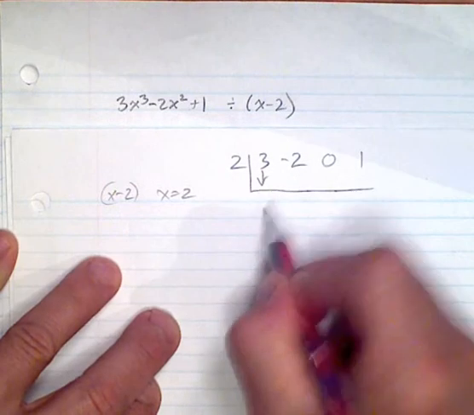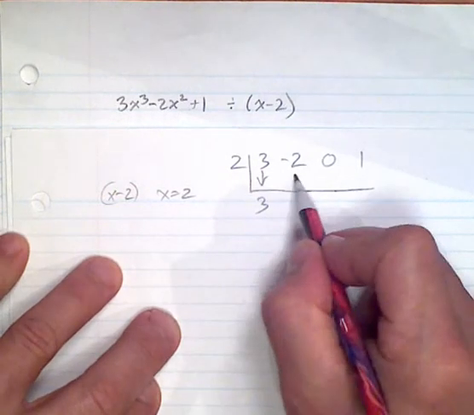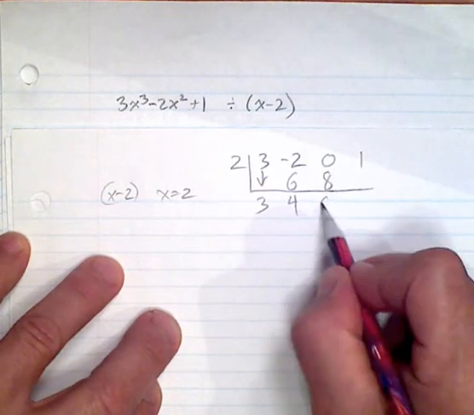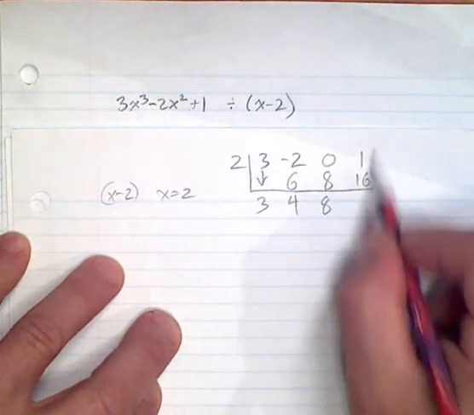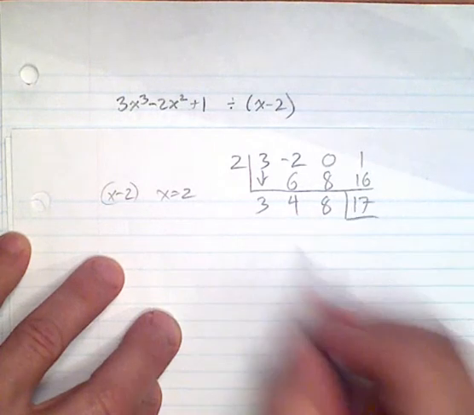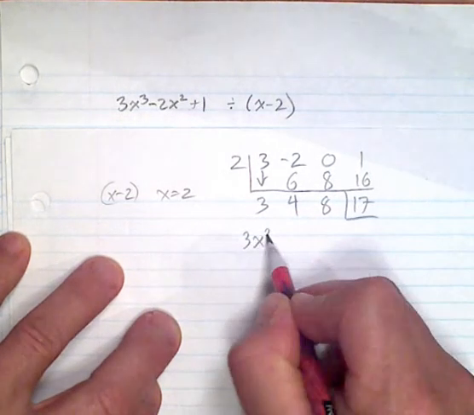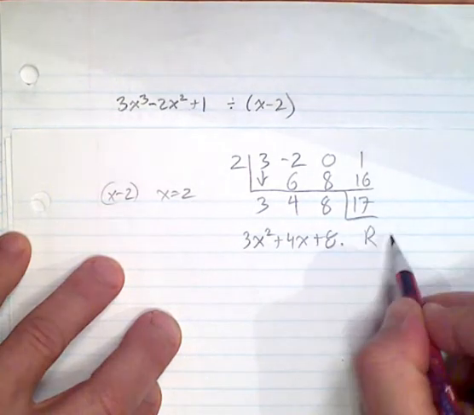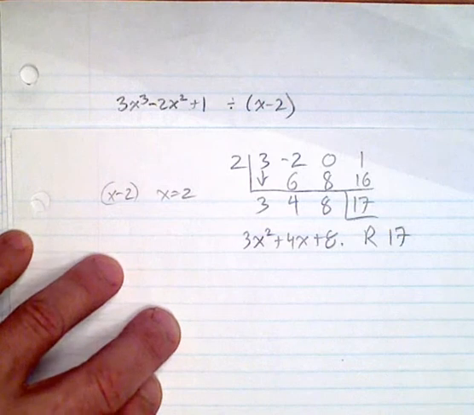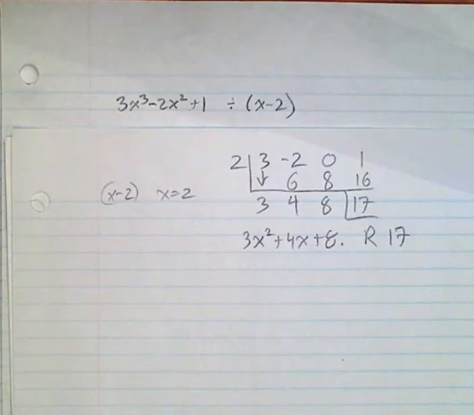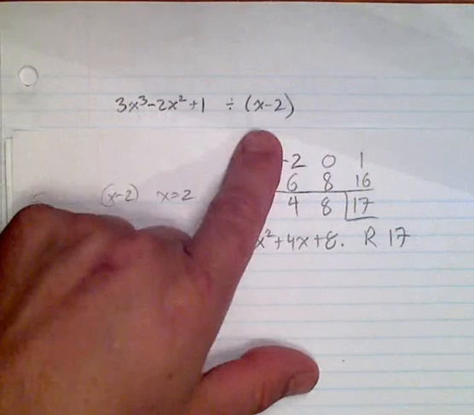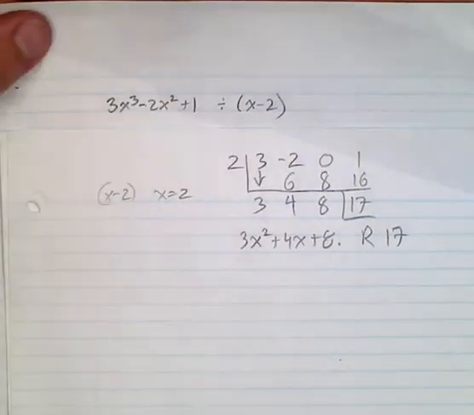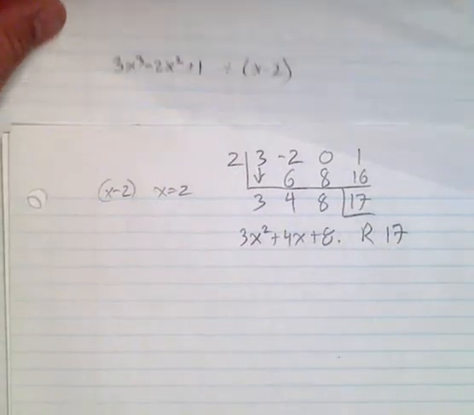First number comes down, 3. 3 times 2 is 6. Add them up, you get 4. Times 2 is 8. Add them up, you get 8. Times 2 is 16. Add them up, you get 17. That's your remainder. You have 3x squared plus 4x plus 8 with a remainder of 17. Okay? Now, if you have a remainder, is this thing actually a factor of that? The answer would be no, unless, of course, you have a remainder of 0.